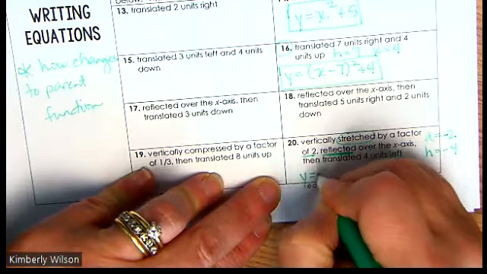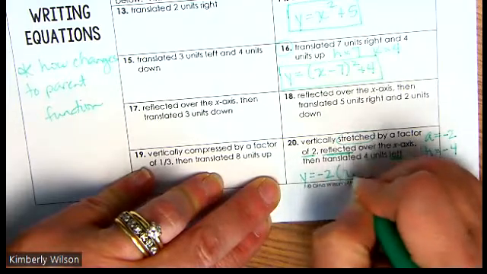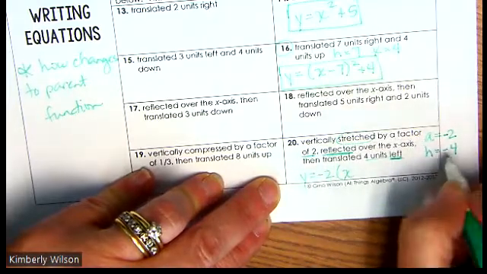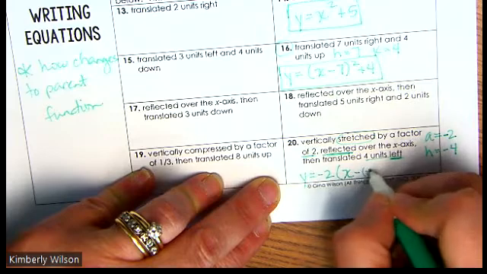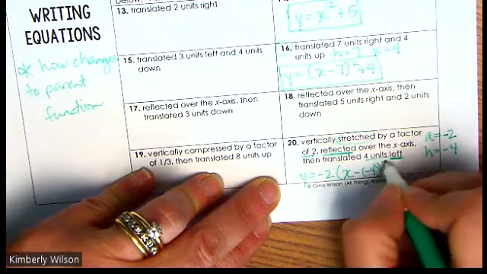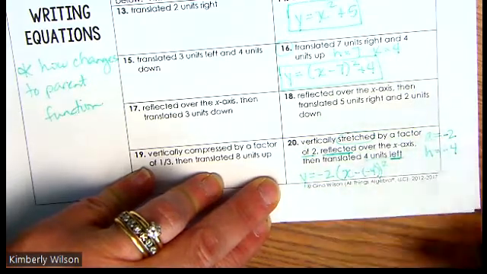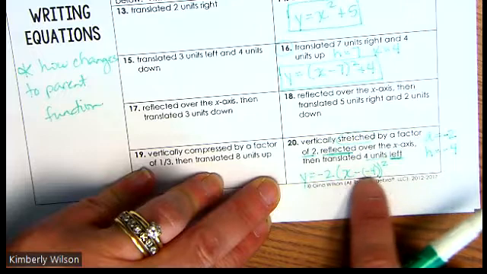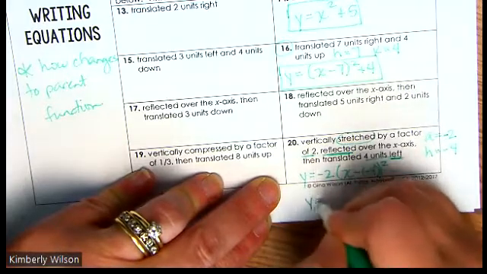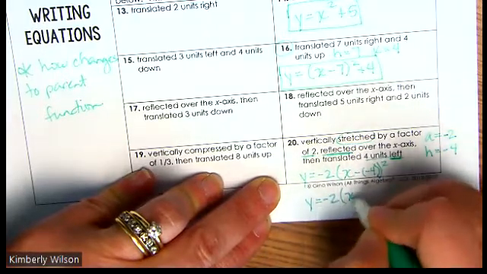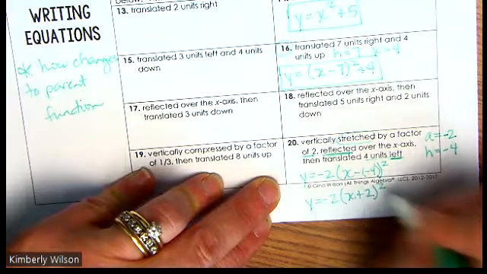So I'm going to have y equals -2, open parentheses, x minus -4, close parentheses, squared. There's no movement up or down, so I don't need to write the K, but I must simplify this. So my actual answer is y equals -2, open parentheses, x plus 4, close parentheses, squared.